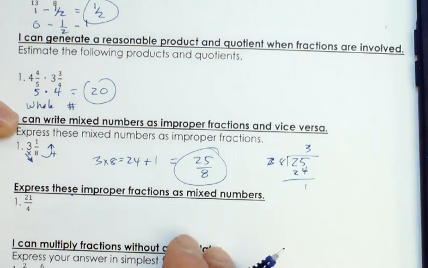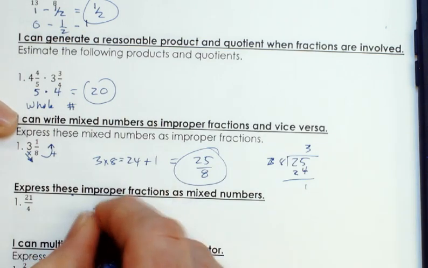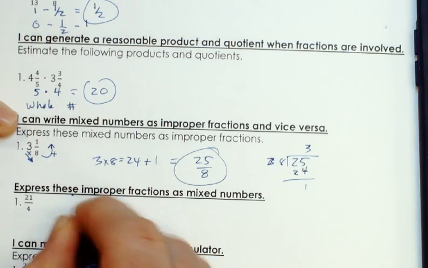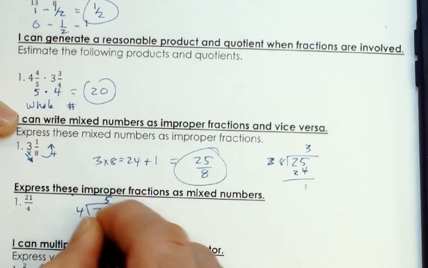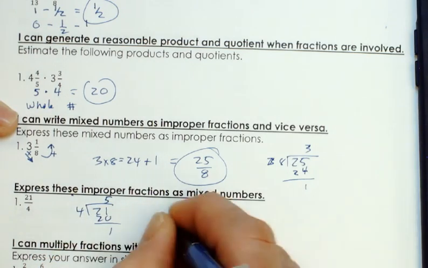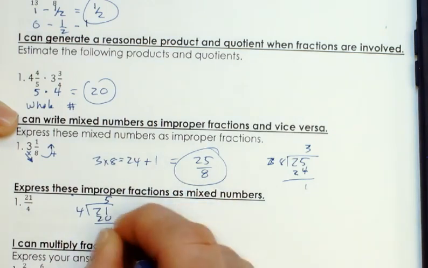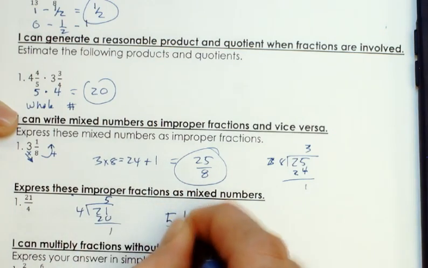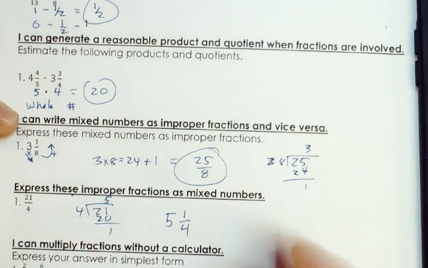And express these fractions as mixed numbers. Well, I can do the same thing. I'll just take and turn that around. 21, I'm going to divide that by 4. It goes in there 5 times. That's 20. I've got 1 left over. My mixed number would be 5 wholes and 1 part left out of 4.